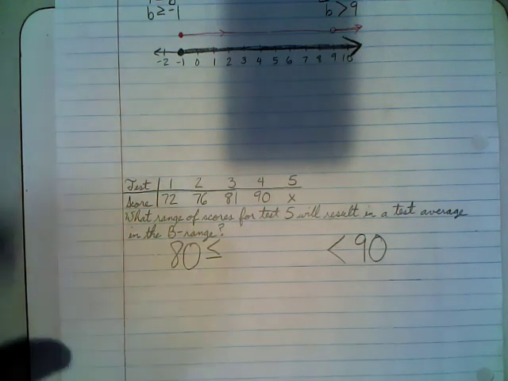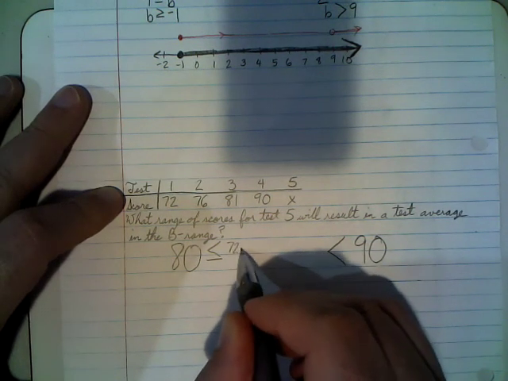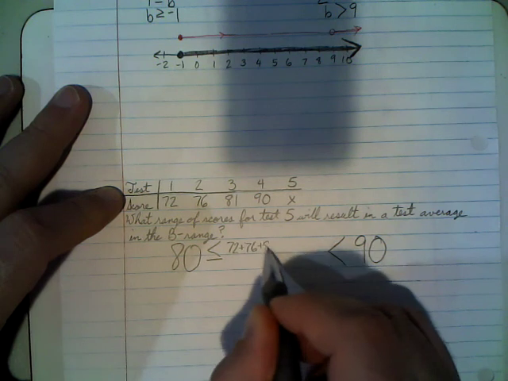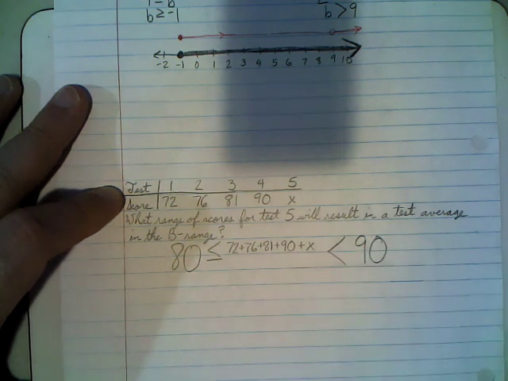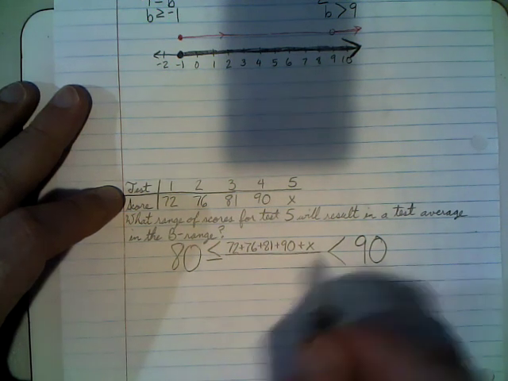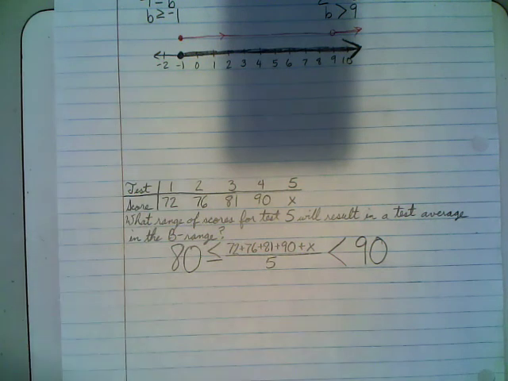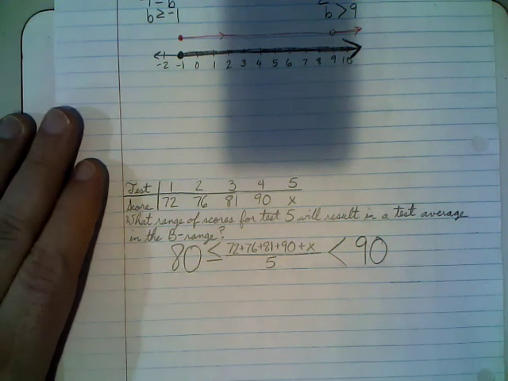So now let's get the average. Algebraically, we express averages as a fraction. So 72 plus 76 plus 81 plus 90 plus x. Remember, we add up all of our numbers, and then we divide by how many there are. From here, I'm going to shrink this down to a single line.